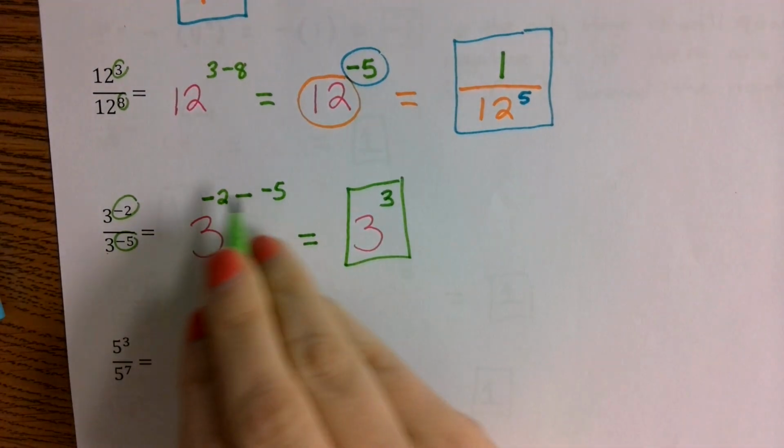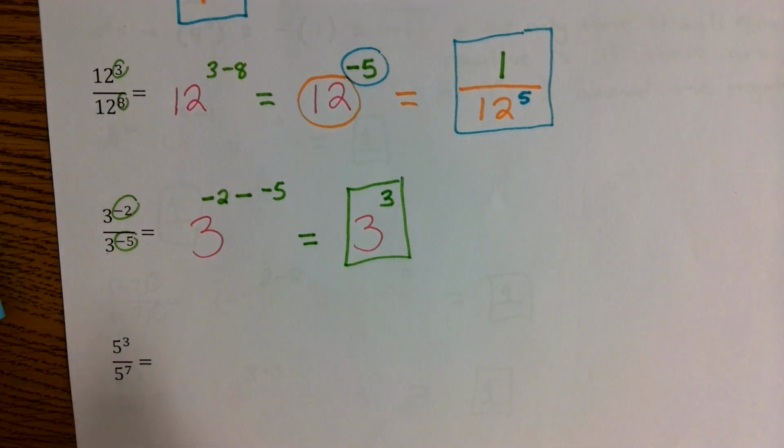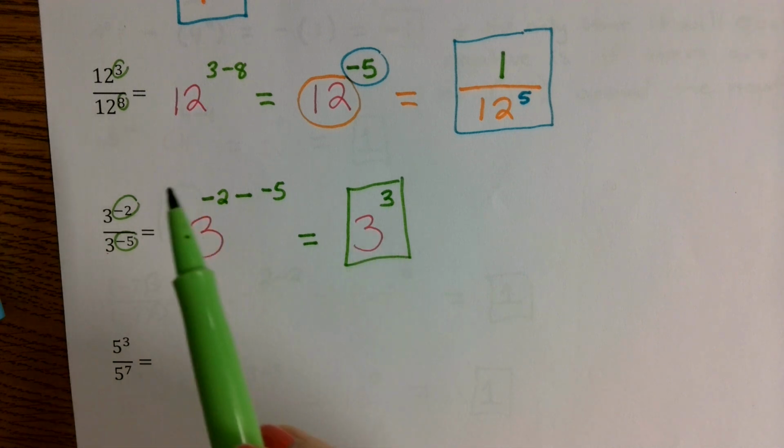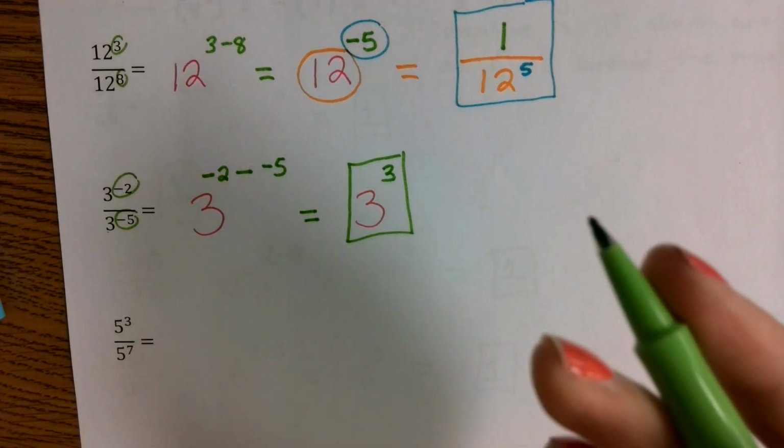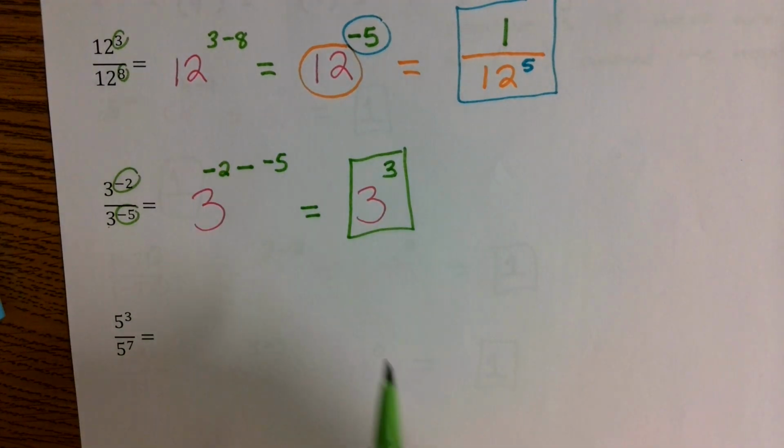Just because you see negative exponents doesn't always mean that you're going to have a negative exponent as your final answer. You need to still follow your multiplication and division rules. If it's division, you subtract them. If it was multiplication, you would add them. And then you follow your 0 power and negative power rules. Always follow product and quotient rules first. Then you adhere to your negative and 0 power rules after.